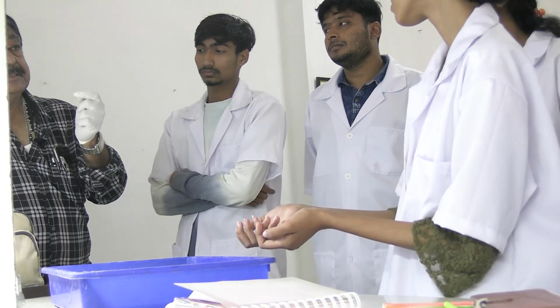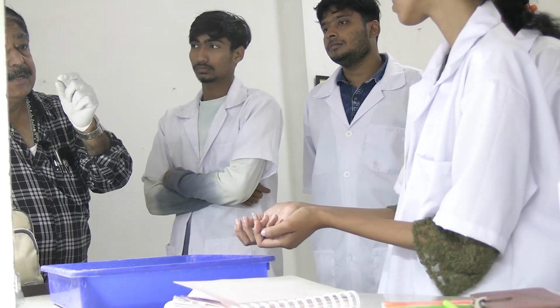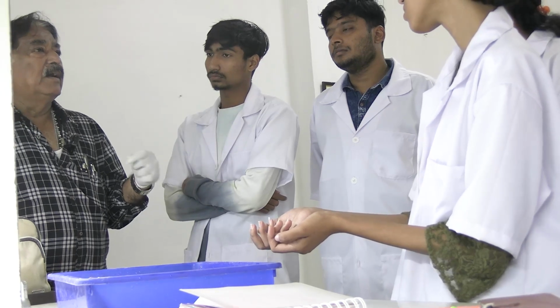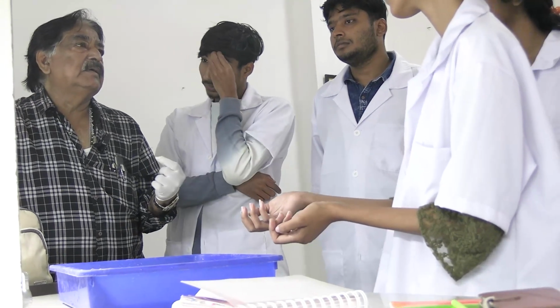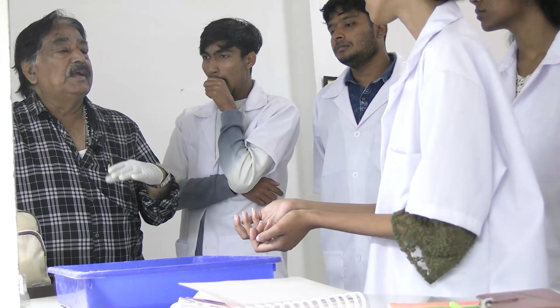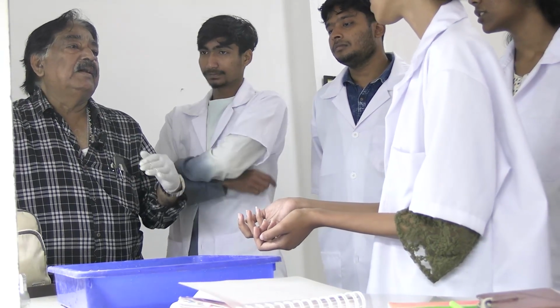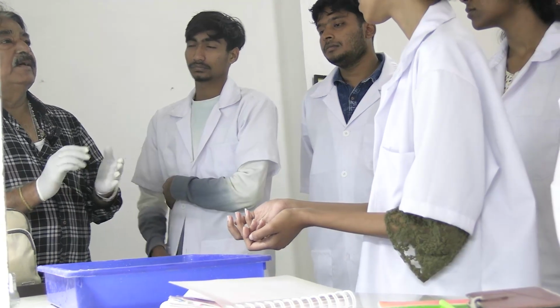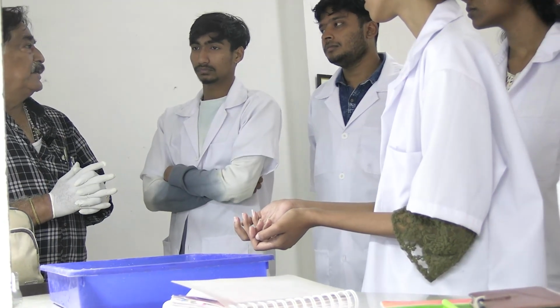Now that you have to do a minor operation. Previously we general surgeons, plastic surgeons used to do it. Now it is in the domain of the dentist, so you refer to a dental surgeon.